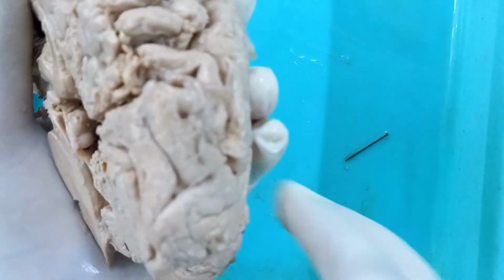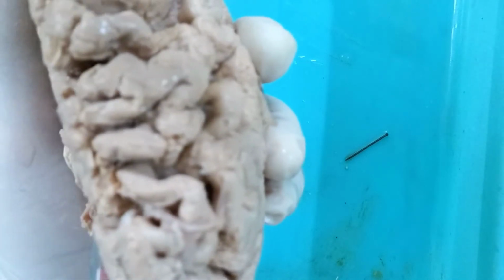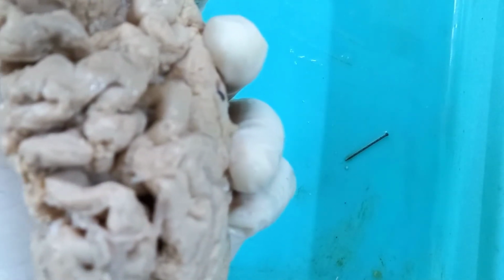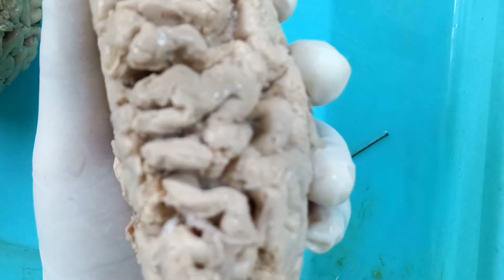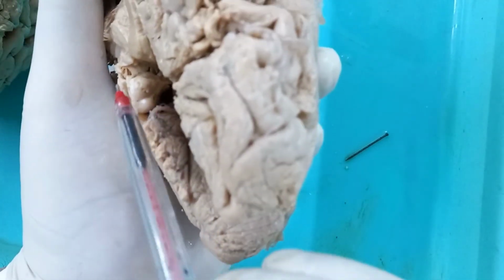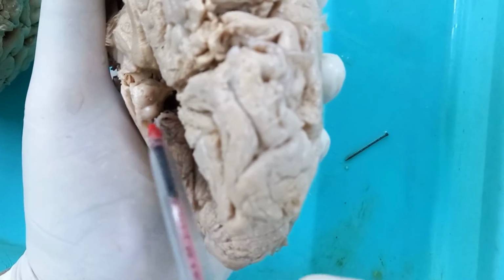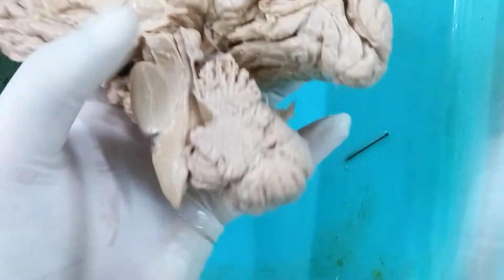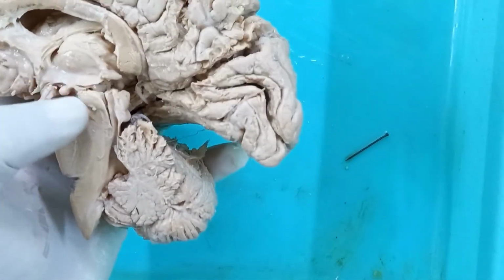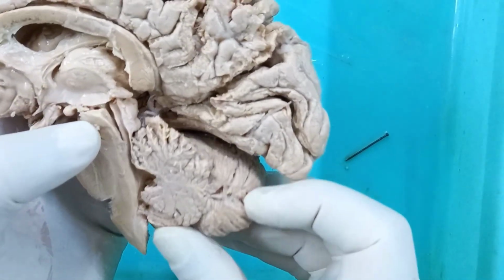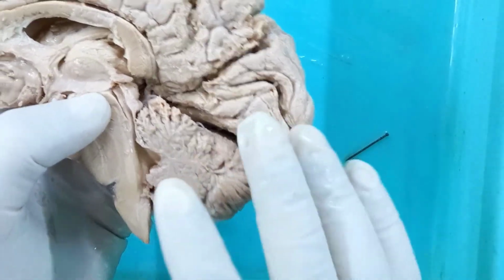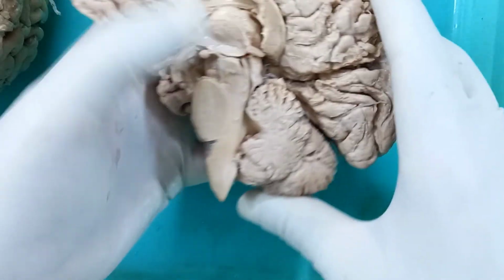From the superior colliculus, if I turn it, you can see a band of white fibers going, and that is called the superior brachium. So you can see the superior brachium coming. The inferior brachium I will not bend, otherwise it has already started breaking and will break further. So this is the midbrain.